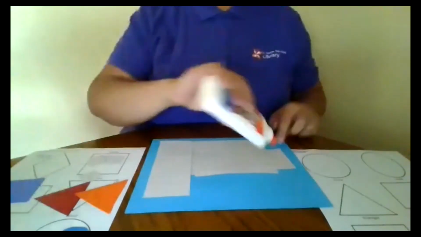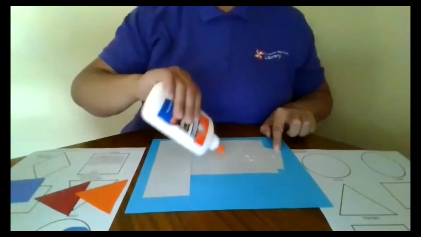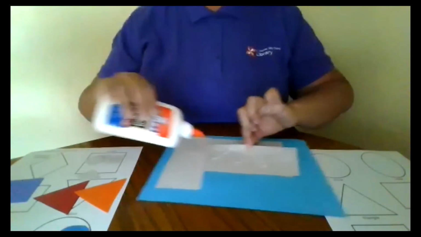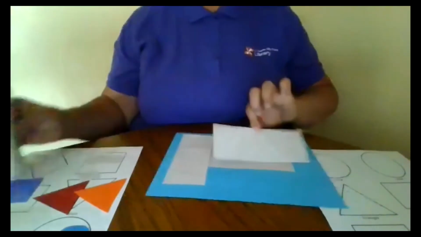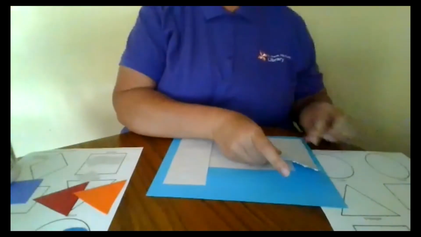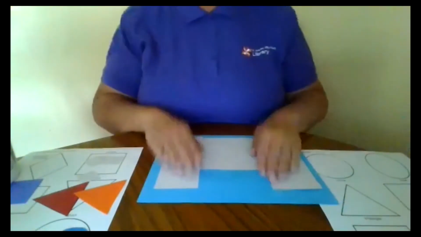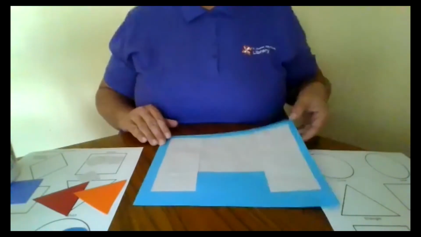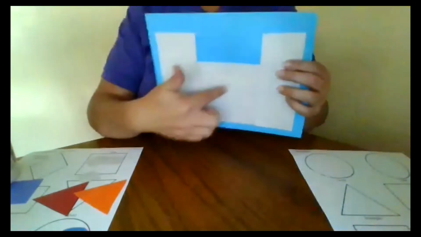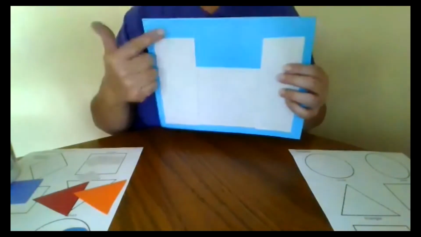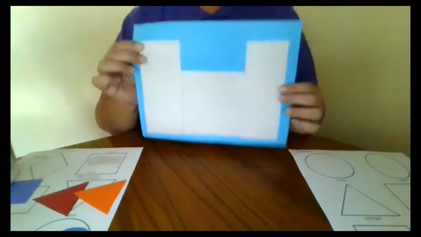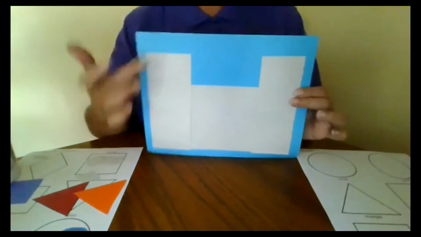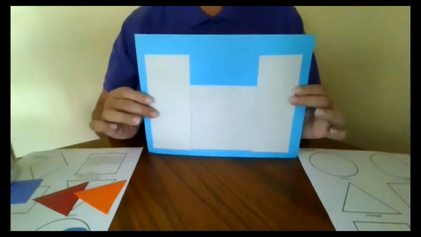Nice. And then I'm going to do the same thing for the other side. Put some glue on there. And I don't use a lot of glue when I'm using the liquid glue, because then it'll make a puddle. So now I have my rectangle in the middle, my large one, and my 2 thin rectangles on the side. So it looks like I have castle towers.